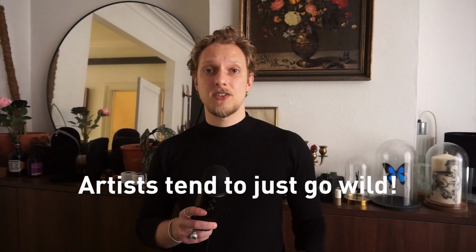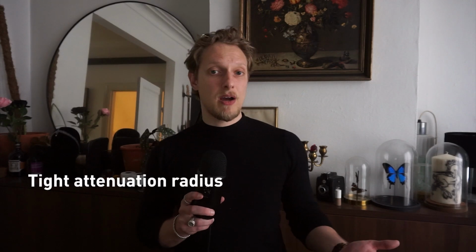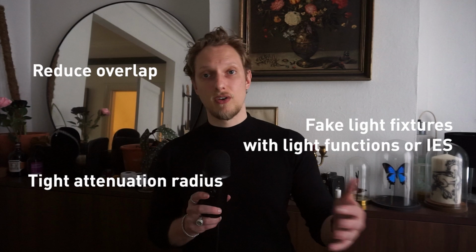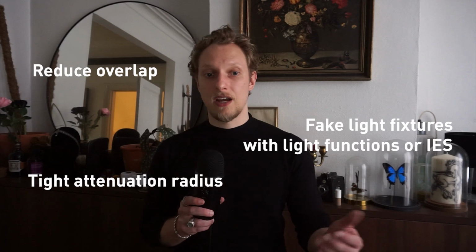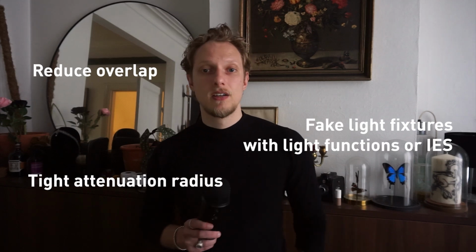And finally, one mindset shift that the original SIGGRAPH paper also highlights: artists given MegaLights tend to just go wild. This system is intentionally forgiving by design. It degrades rather gracefully instead of just crashing your frame rate. But that doesn't mean it's a magic bullet. Light sources still reduce the sampling performance or increase noise. The disciplines of tight bounce, clean placement, and using light functions or IES profiles over having actual geometry still apply. The ceiling is just much higher than before.